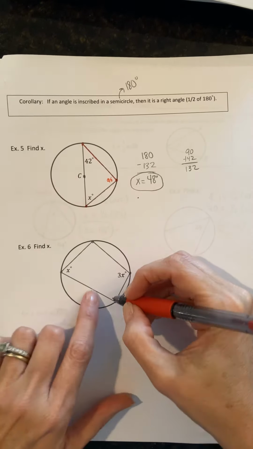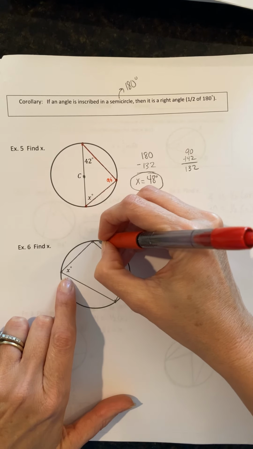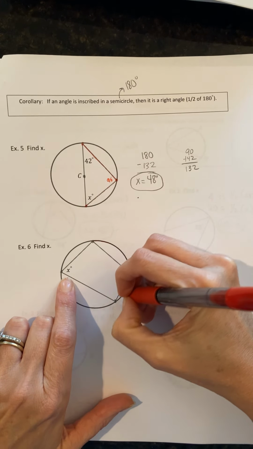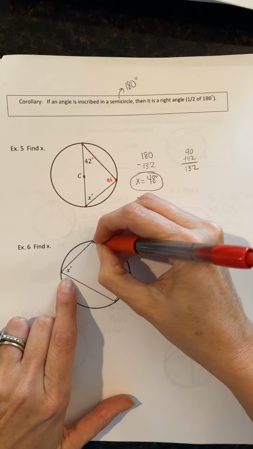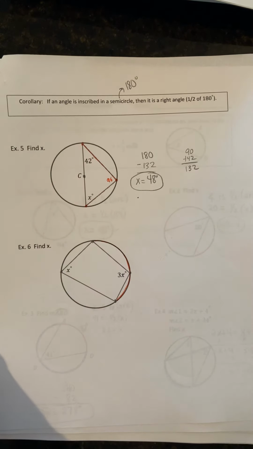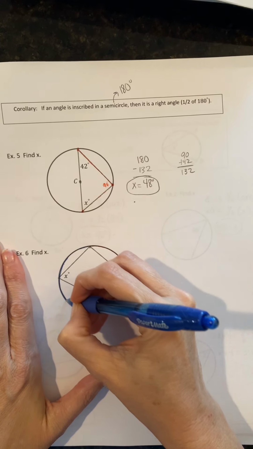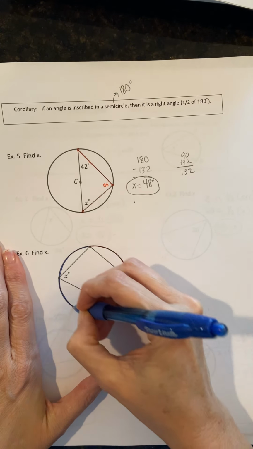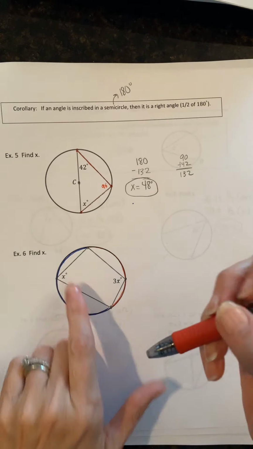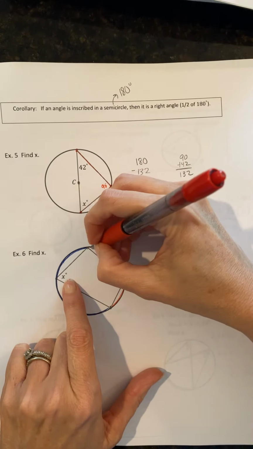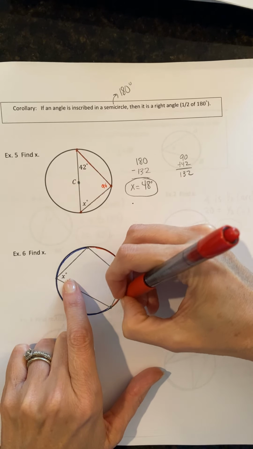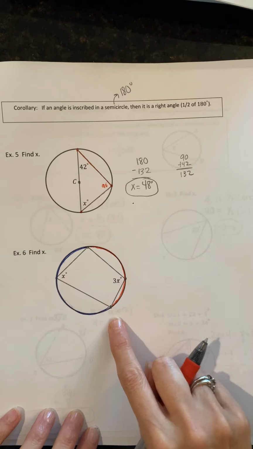This angle X is intercepting this arc. And this angle 3x is intercepting this arc. So this X is intercepting this red arc, and this 3x is intercepting that blue arc.